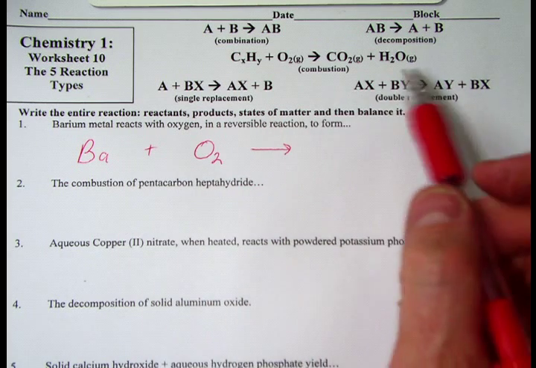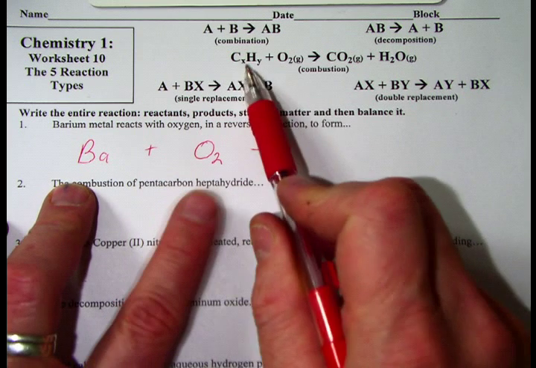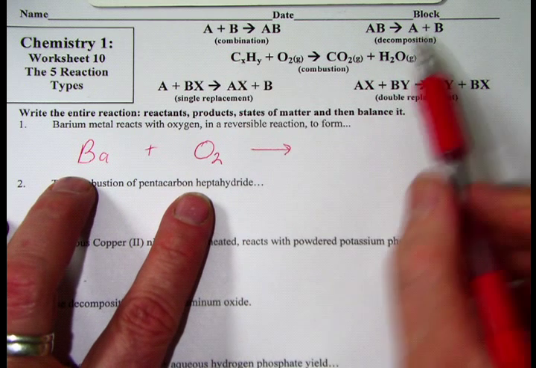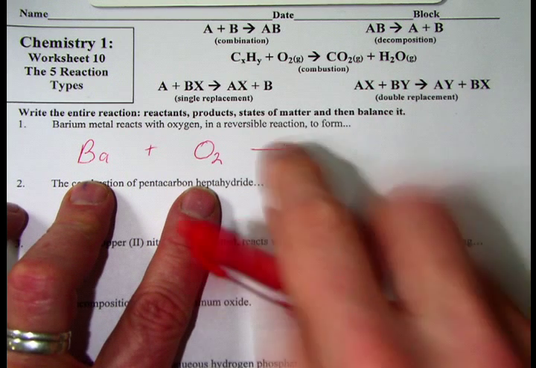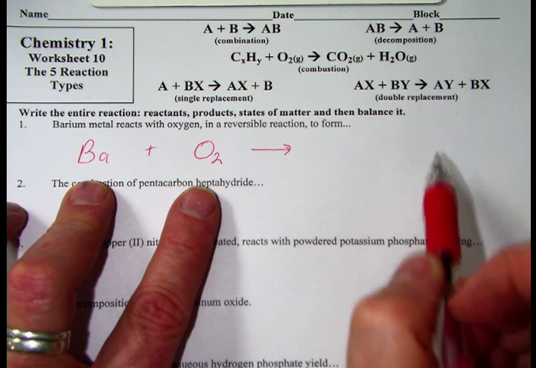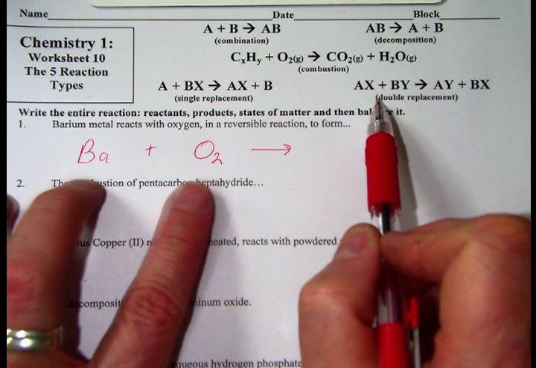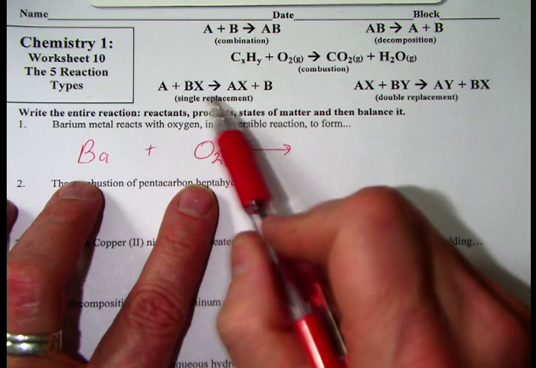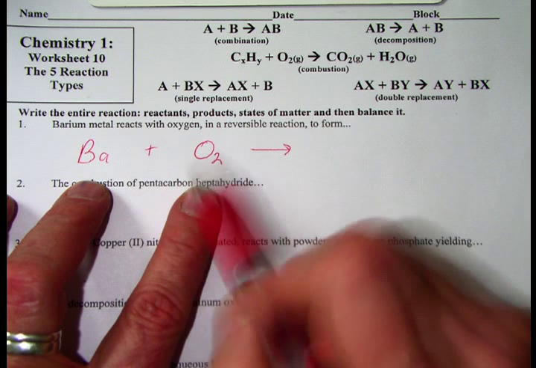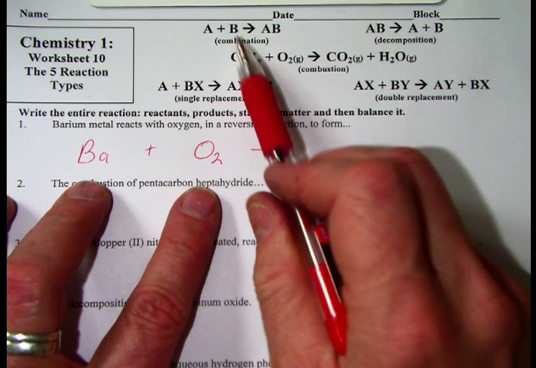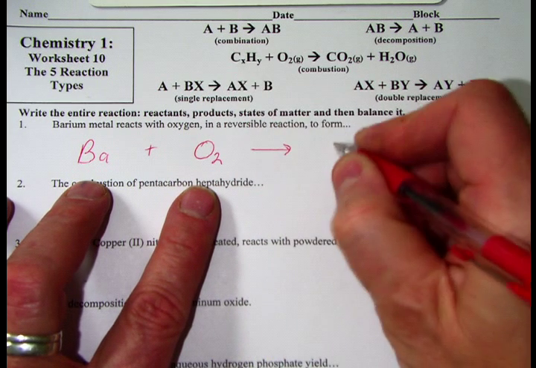And it says it forms whatever. Well, we got to figure out what type it is. We know it's not a combustion because it's not a fuel plus oxygen, it's just barium. It's not a decomposition because those only have one reactant, whereas we have two. The other three types, combination, single, and double replacement, all have two reactants. In a double replacement, both of the reactants would be ionic compounds. For the single, one of them would be an ionic compound. We have neither of them as an ionic compound, so it must be a combination, in which case all we have to do is put them together.